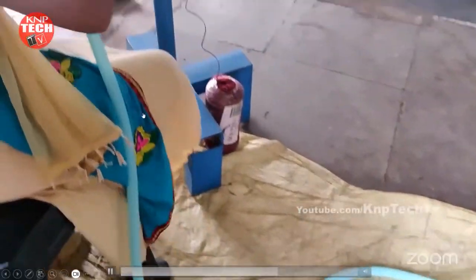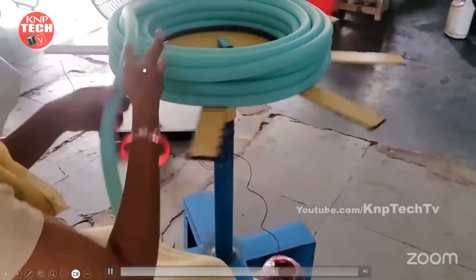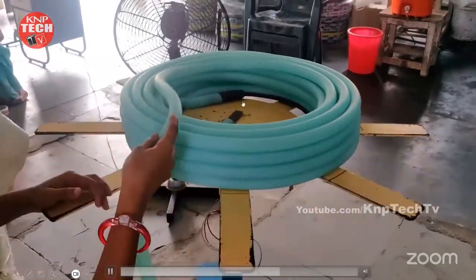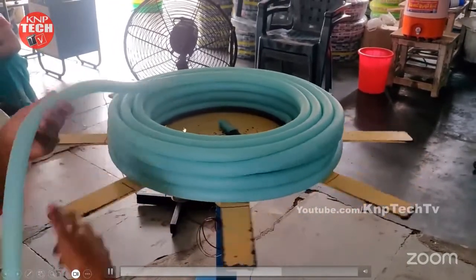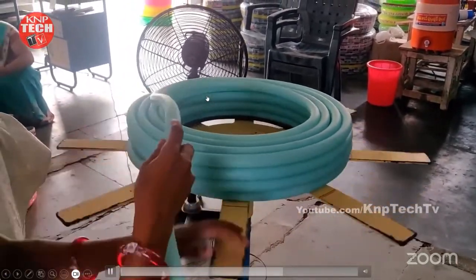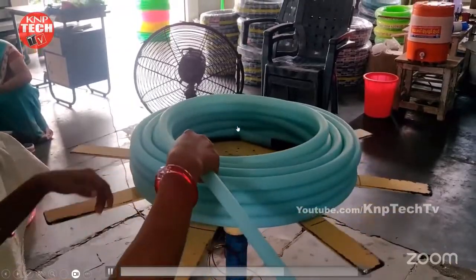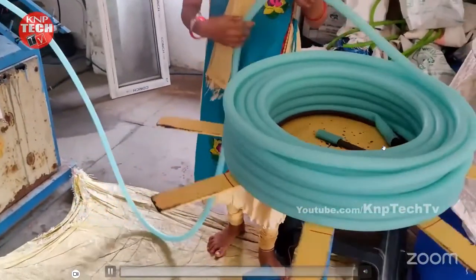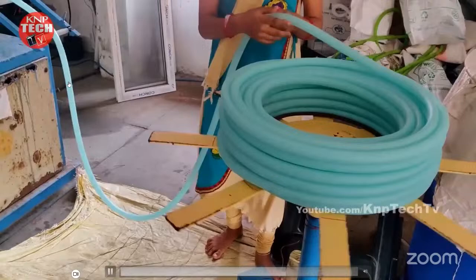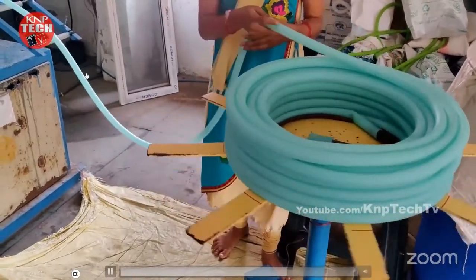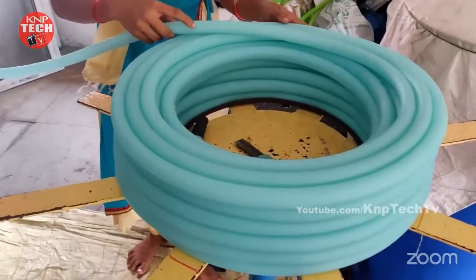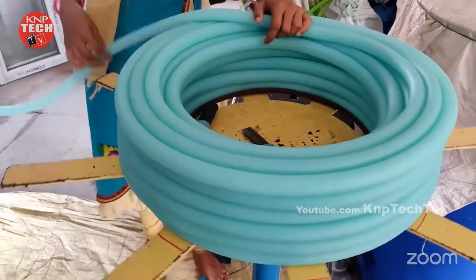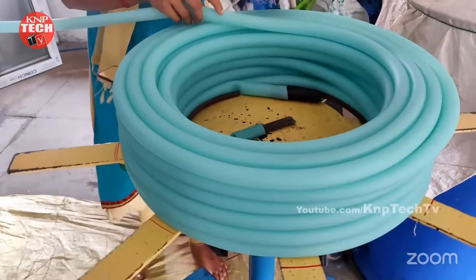See now, also the air is here. And this plug is very important. When you remove the plug, the air will pass out completely. And now this plug, they will put here. When she cuts here, it is for maintaining the air. See now what she is doing.